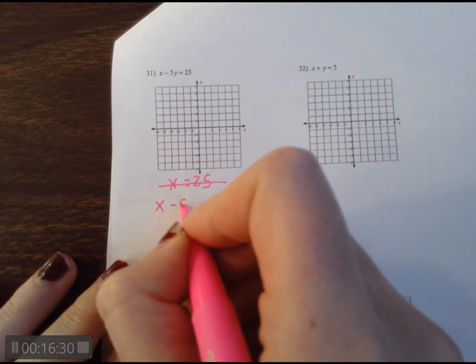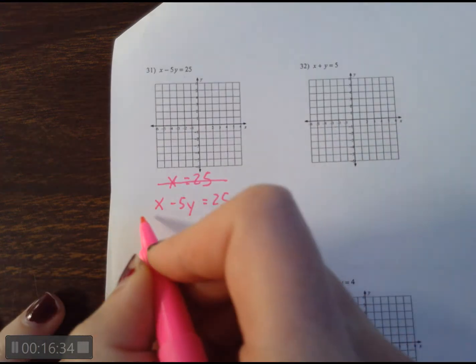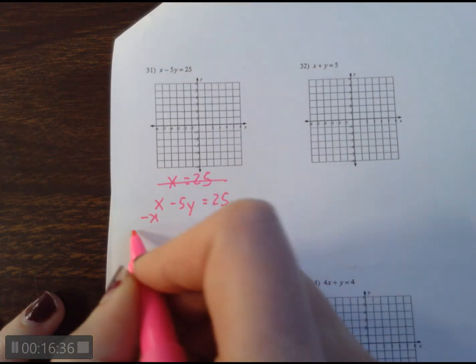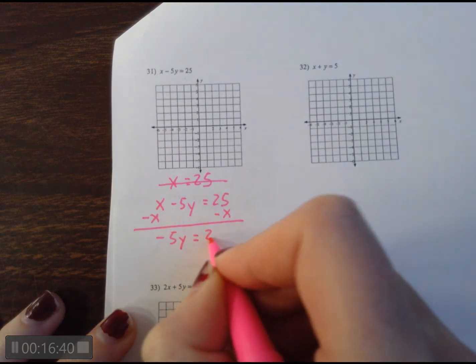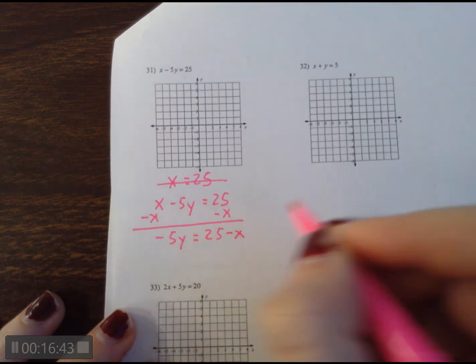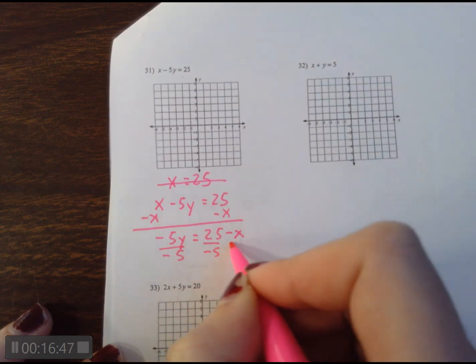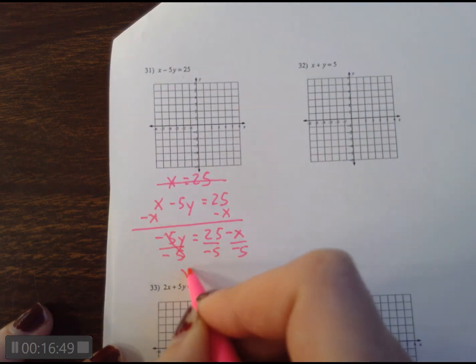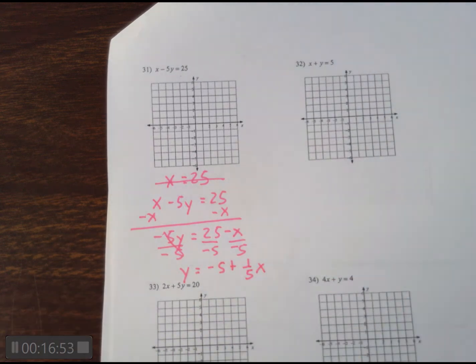So x minus 5y equals 25. We need to subtract x from both sides. So -5y equals 25 minus x. Then divide by -5. So y will equal -5 plus 1/5 x.